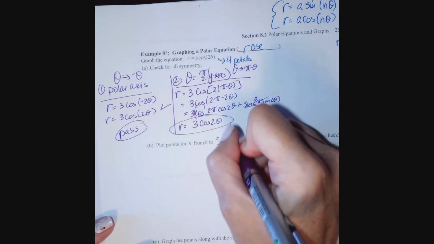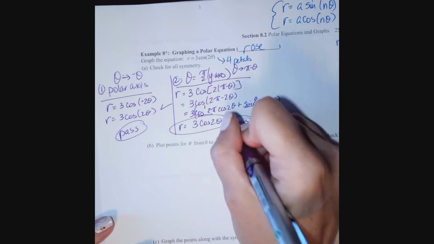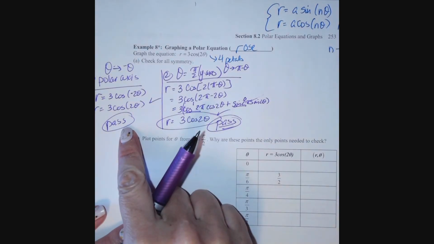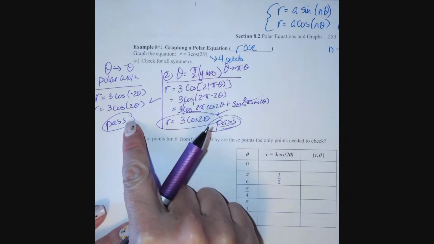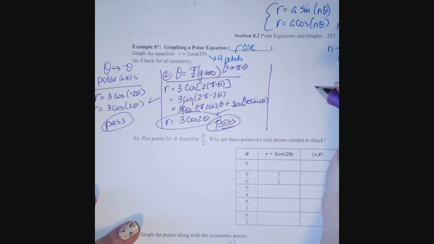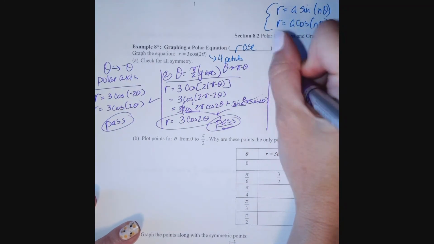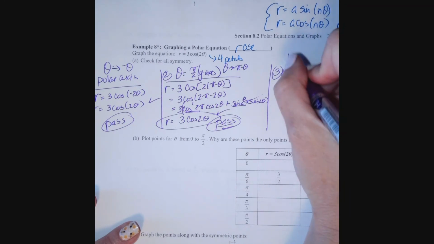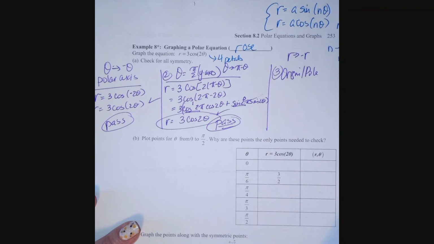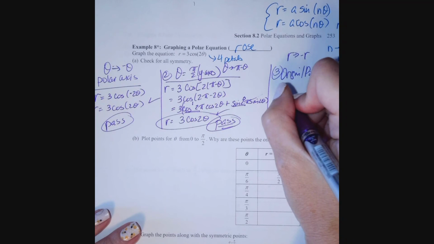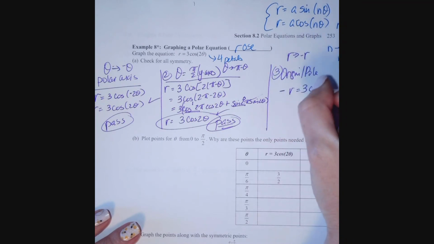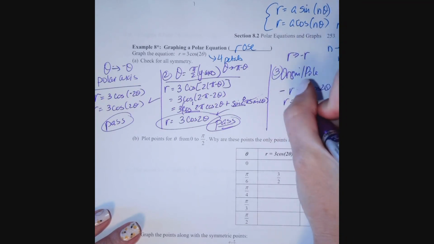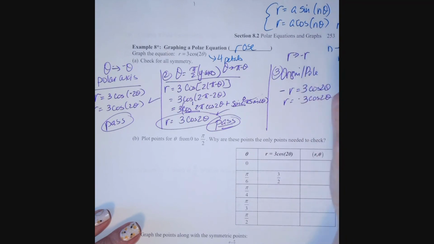Look at that. That's another pass. I have y-axis and x-axis symmetry. What about origin symmetry? Well, for origin or pole symmetry, I replace r with negative r. If I do this type of symmetry, I get negative r equals 3 cosine 2 theta, so r equals negative 3 cosine 2 theta. That is a fail.